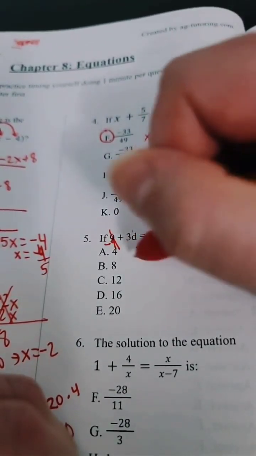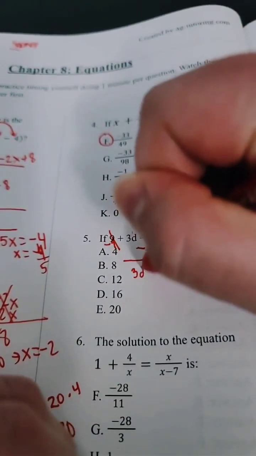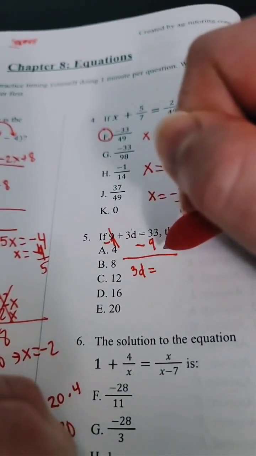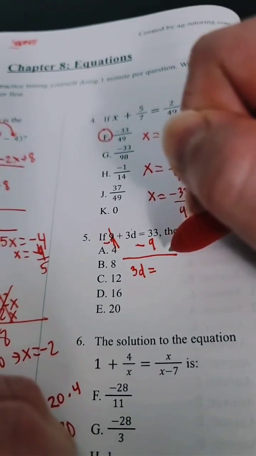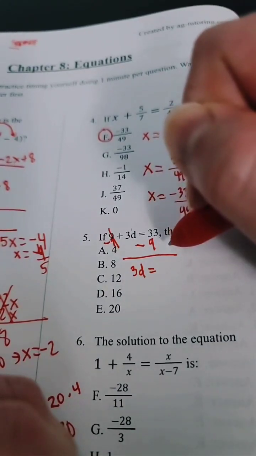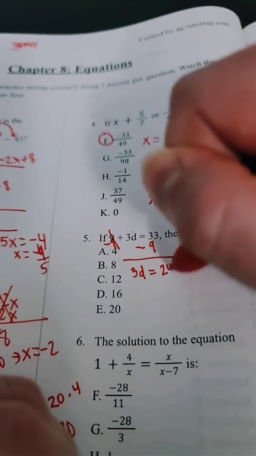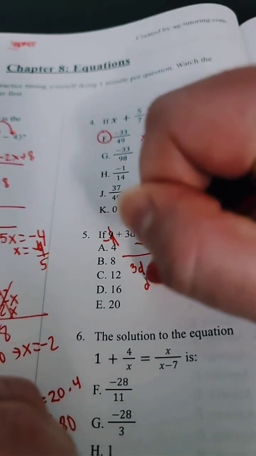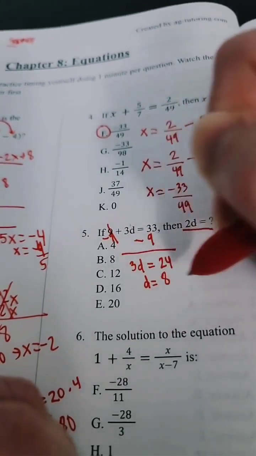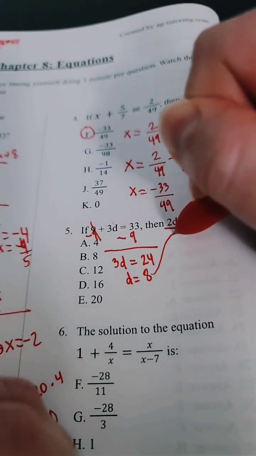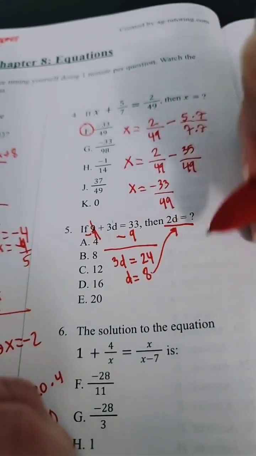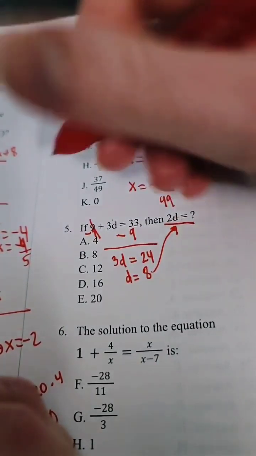That's going to cancel out there. So then I get 3D is equal to whatever 33 minus 9 is. So then 33 minus 9 is going to be just 24. Then I divide each by 3, and I get D is equal to 8. So now I can just plug that in for D over here and find 2D. So 2 times 8 is just 16.